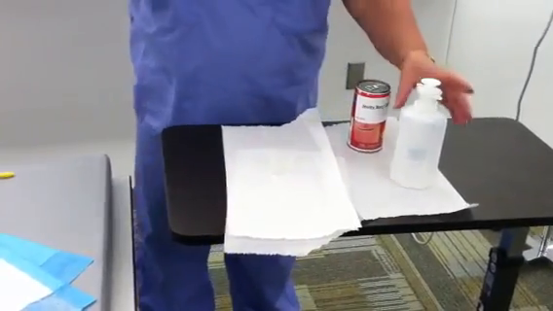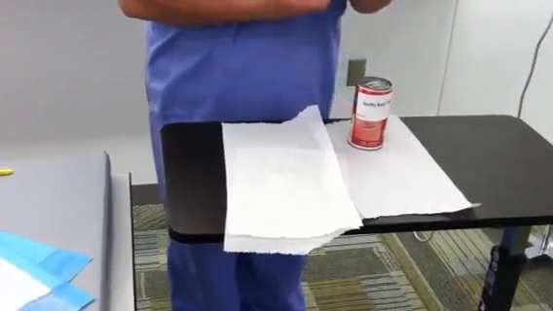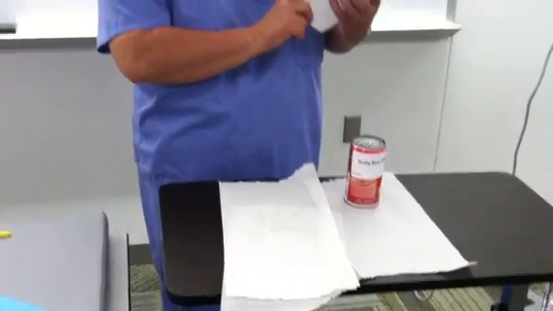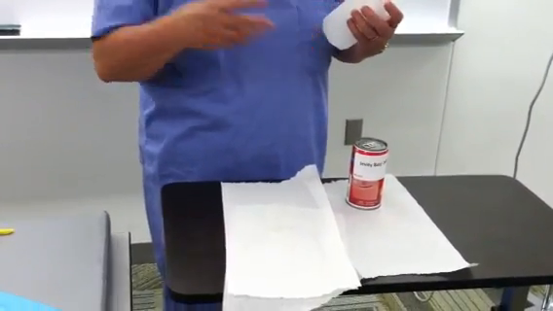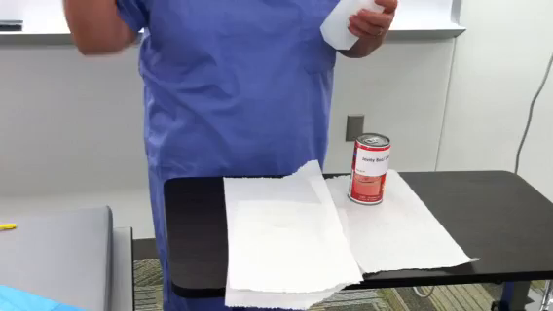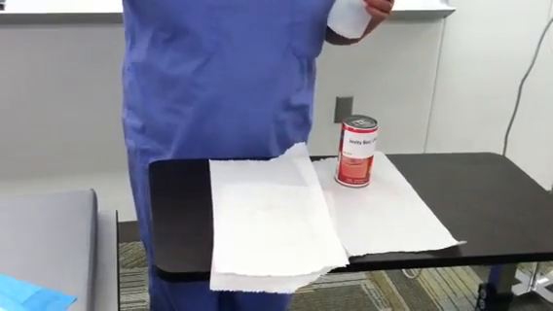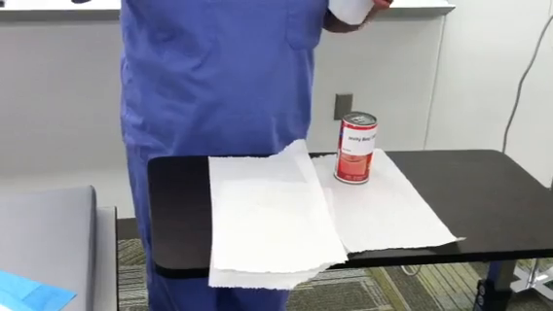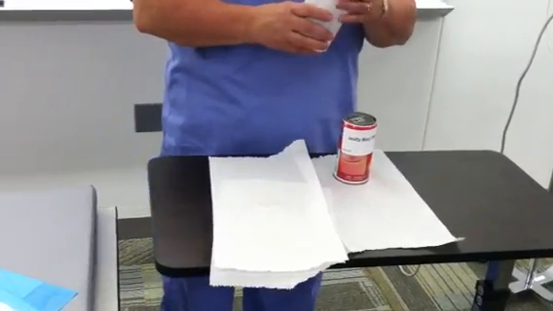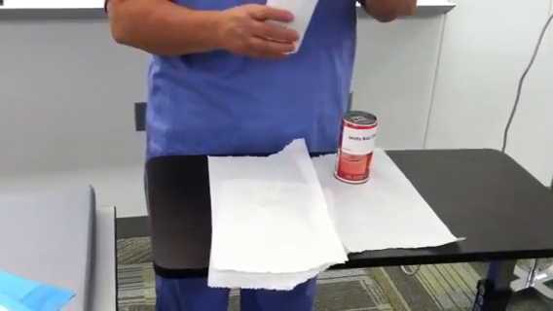So the first thing I'm going to do is add water. I've measured my water. I've gotten water either from the sink in the patient's room, or I could have brought a cup of water in from the kitchen, because I don't like bathroom water, but that's just me.